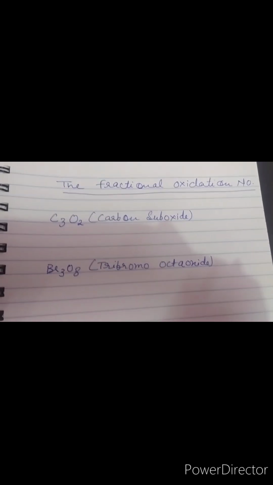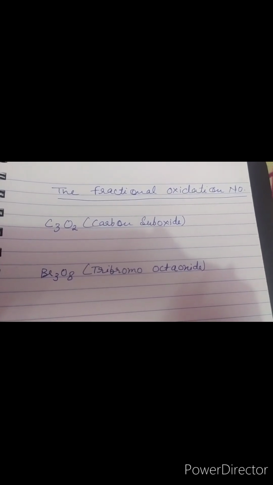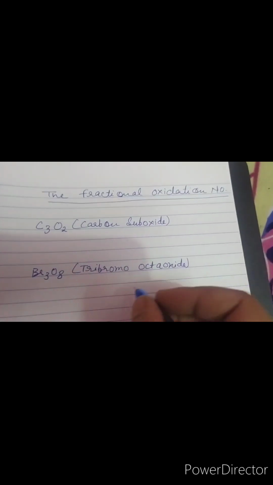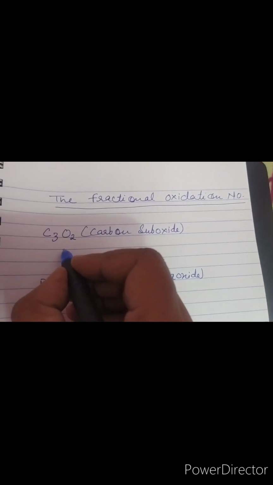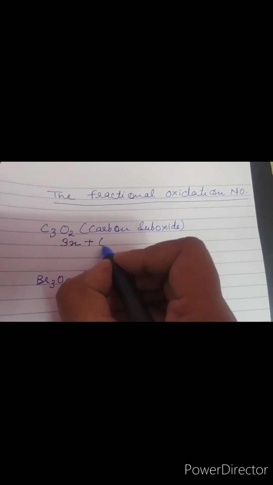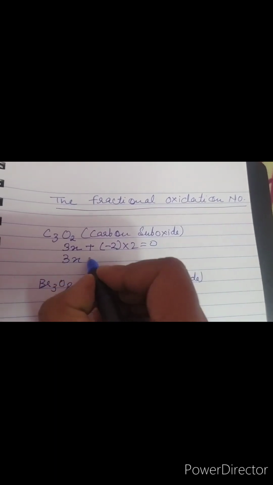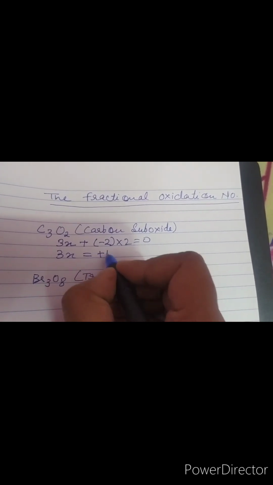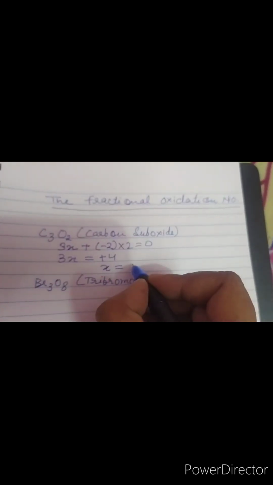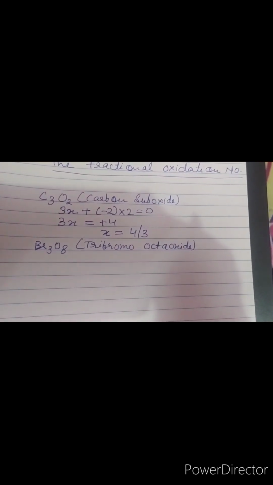Now, although we have dealt in the previous videos that the oxidation number always comes out to be a whole number, there are certain compounds where you will see the oxidation number of an element come out in fraction. Let's see here a compound C3O2, carbon suboxide. If we try to find out the oxidation number of carbon here, let's assume it as X, so it will be 3X plus the oxidation number of oxygen, that is -2 into 2, equal to 0. That is 3x is equal to +4 and x will be equal to 4 upon 3. So this is the fractional oxidation state of carbon in C3O2, that is carbon suboxide.